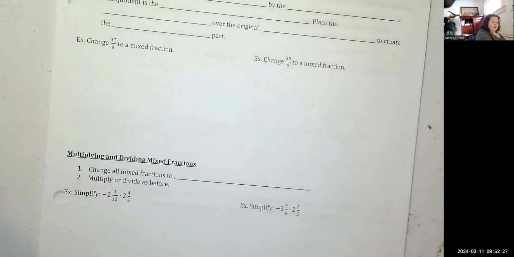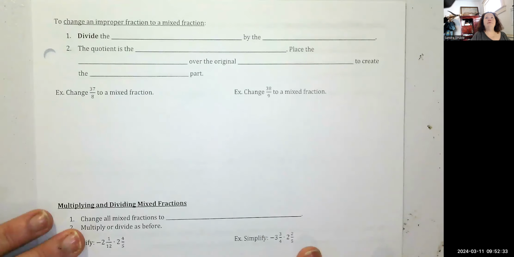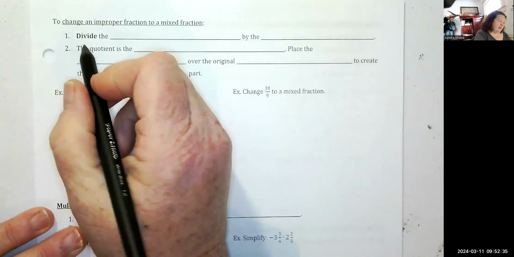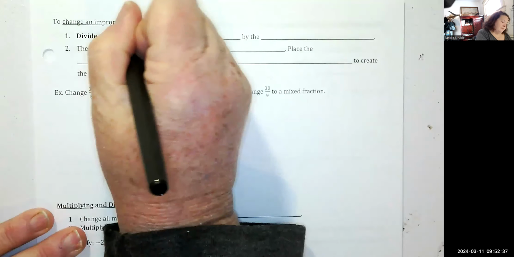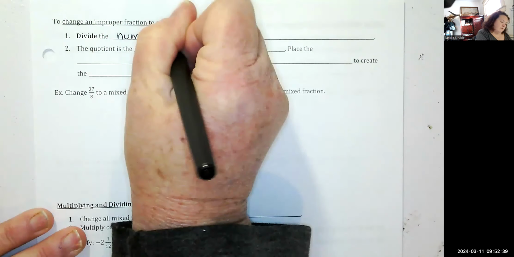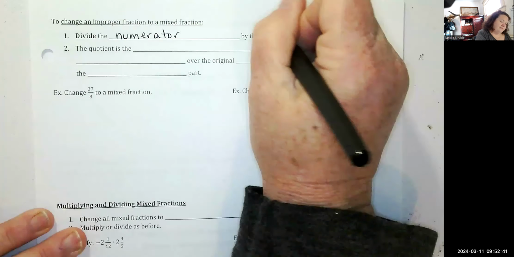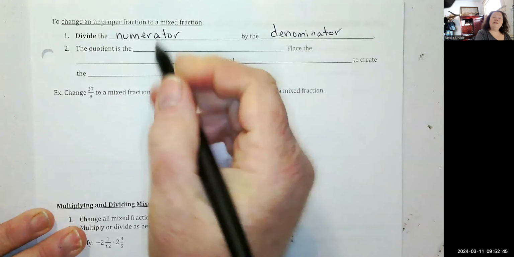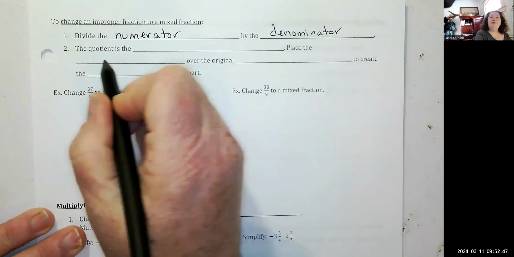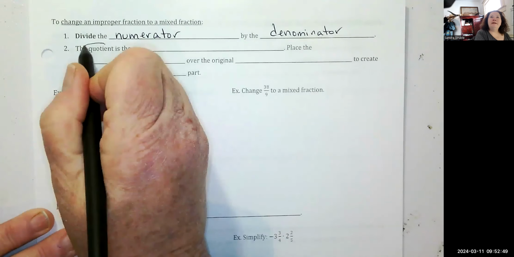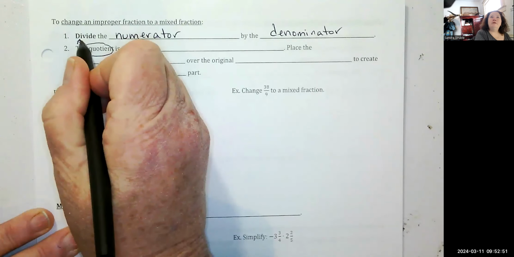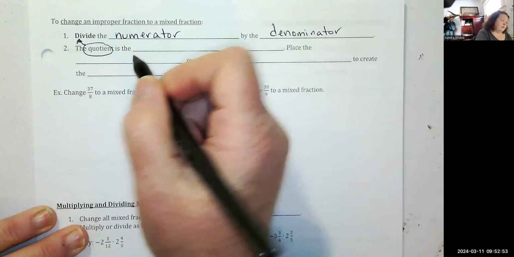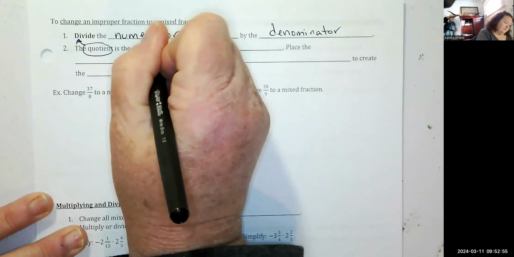Now we're going to change the improper fraction to a mixed number, to a mixed fraction. Change an improper fraction to a mixed fraction. We're going to divide the numerator by the denominator. So we're going to divide the top by the bottom. The quotient, remember quotient means divide. The quotient is the whole number part.